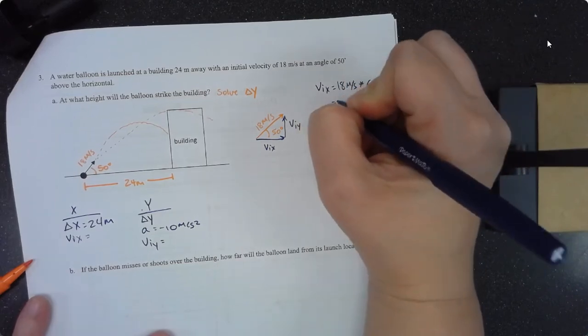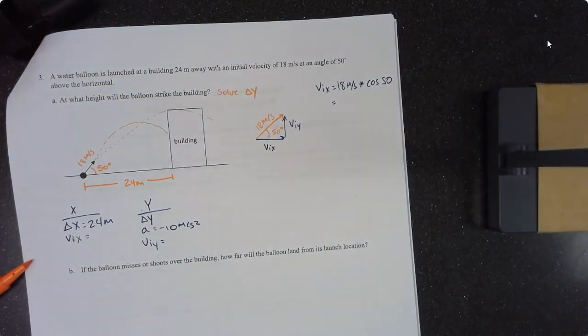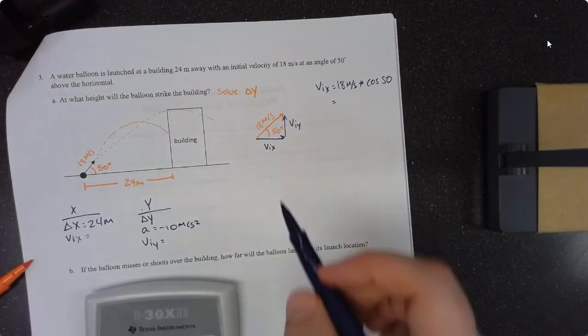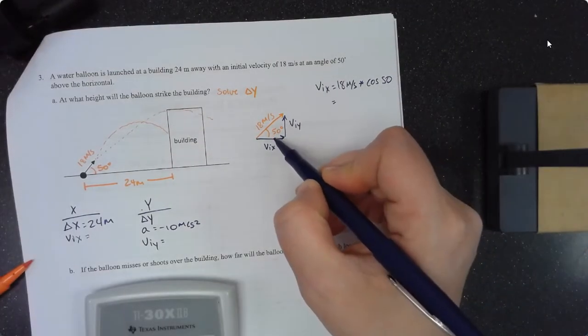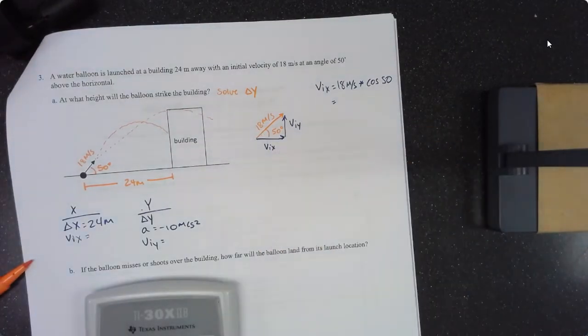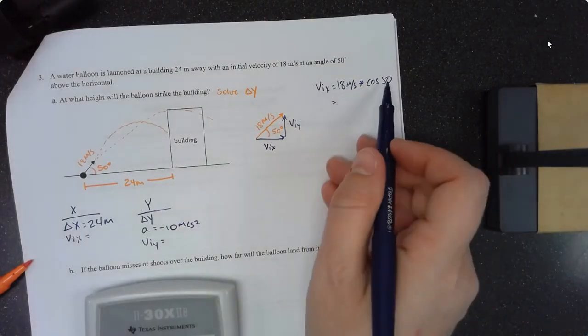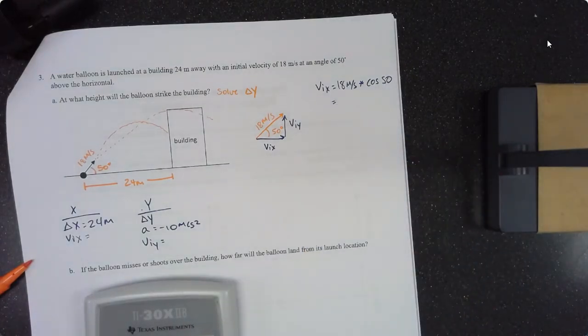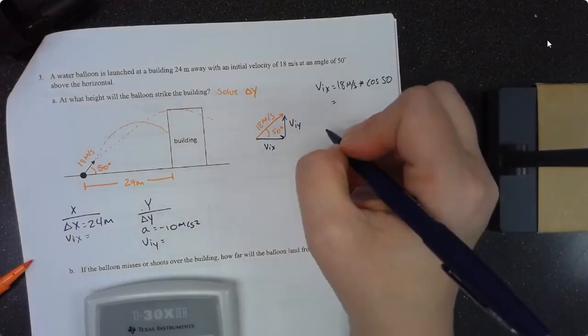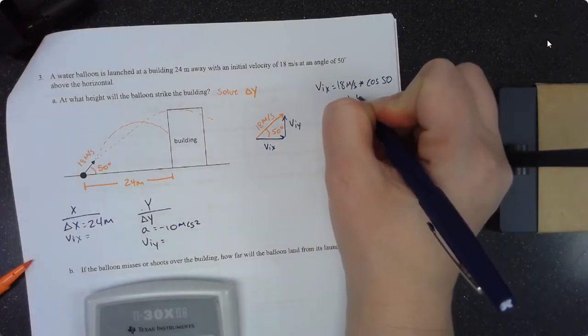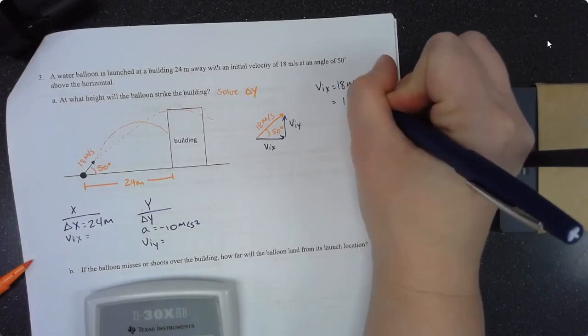Do you guys see how I did that? It's just from that pattern that we were using before. We know the trig relationship is the cosine, and we know that our hypotenuse is 18 meters per second, so we can go straight to this. 18 times the cosine of 50 degrees is going to be 11.6, oh, that's an ugly 6, meters per second.